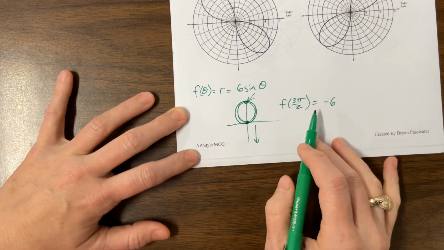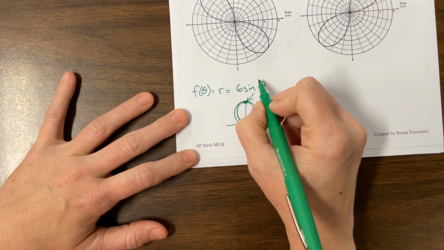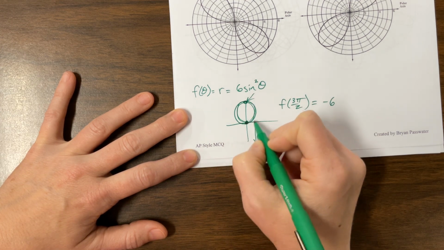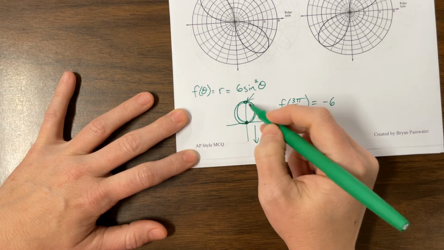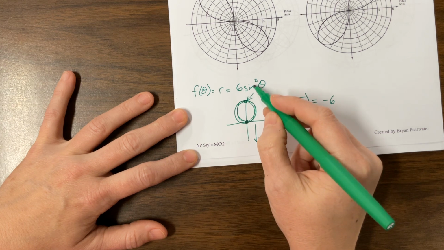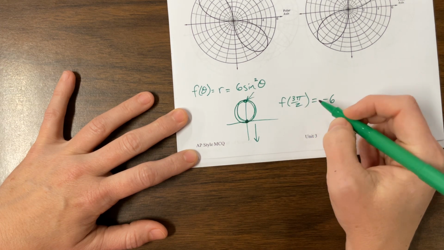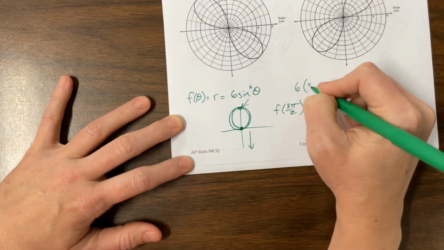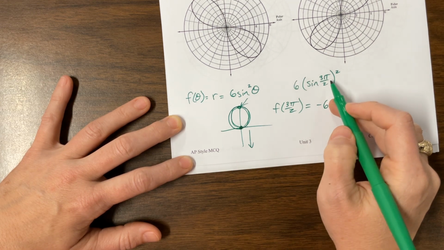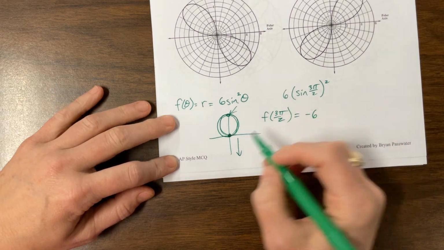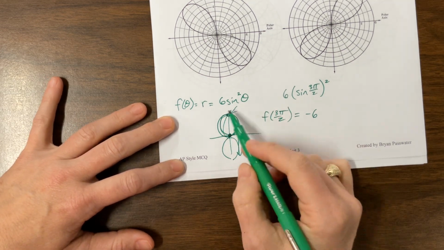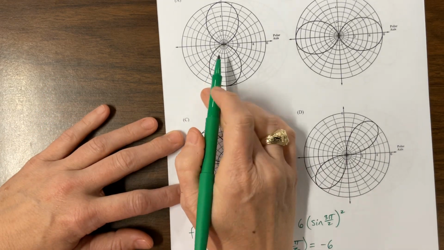Okay, but when I start to square this, I still have this part that looks roughly circular, it might be a little more elongated. But when I get to those negative values, let's see what happens when I have 3 pi over 2. I have 6 times sine of 3 pi over 2, and this whole thing gets squared. Well, sine of 3 pi over 2 is -1. I square -1 and I get +1 and I'm at 6. So that's going to come down here. It's not exactly circular like we said, but it's going to look something more like this one right here.